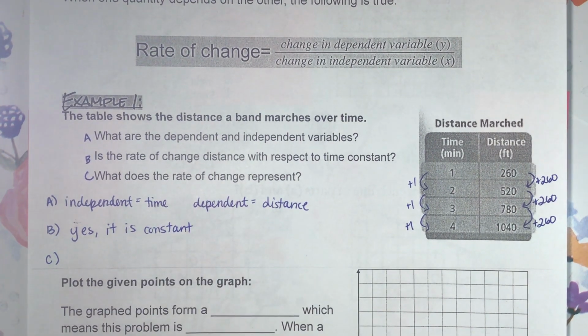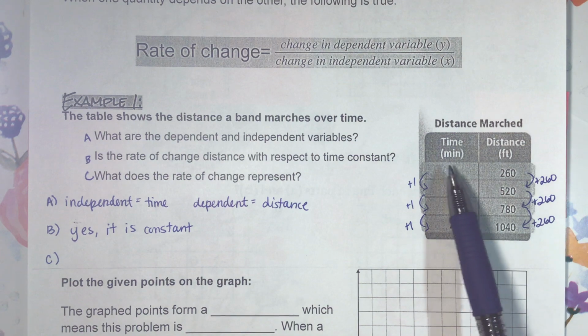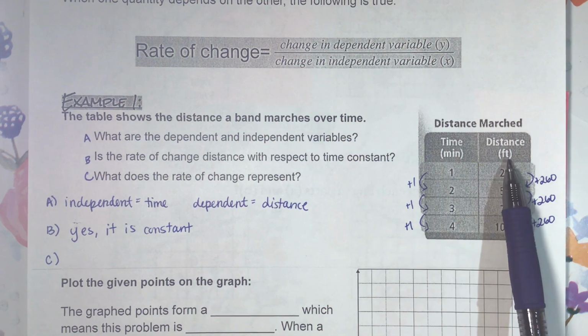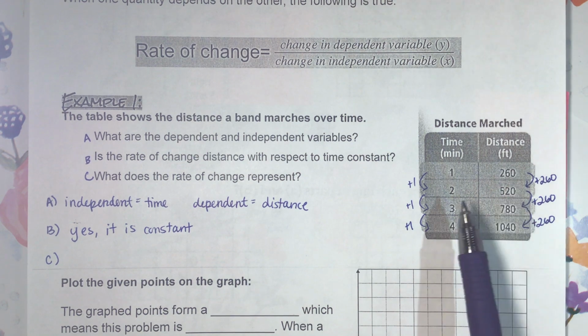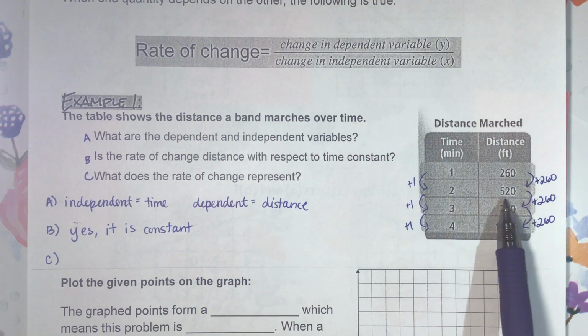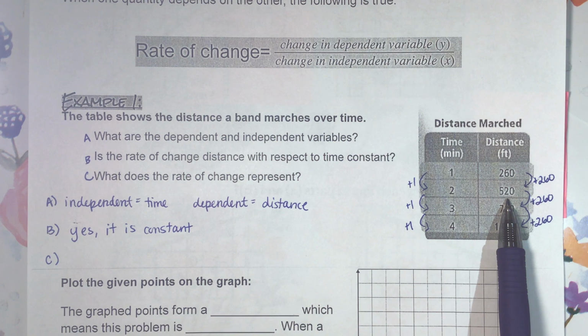And then for part C, it says, what does the rate of change represent? So remember what this table is telling us. It's saying as 1 minute passes, the distance traveled is 260 feet. As 2 minutes pass, the distance traveled is 520 feet. So the rate of change represents how many feet are marched per minute.